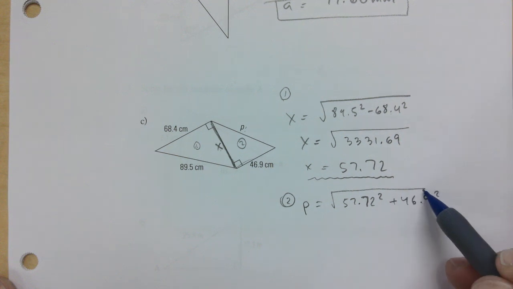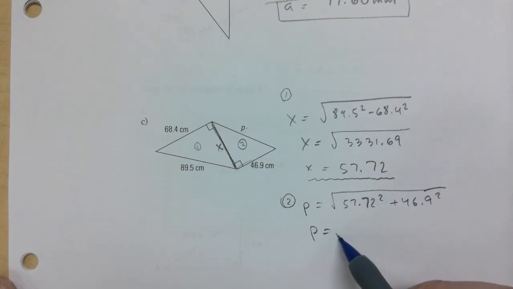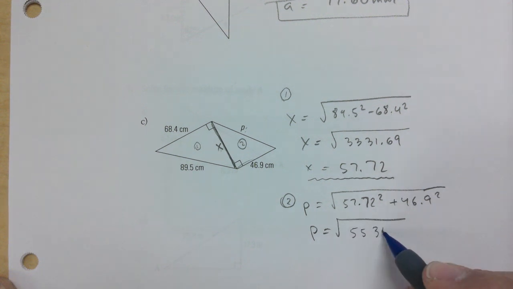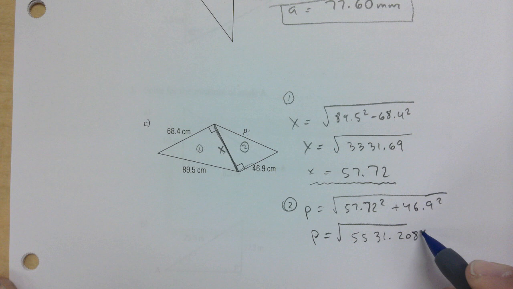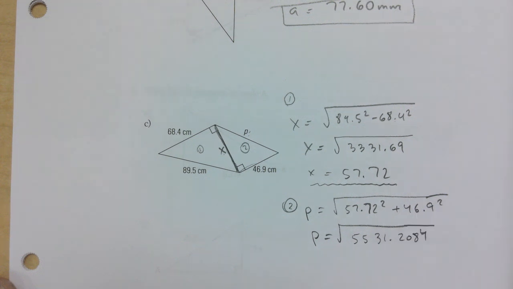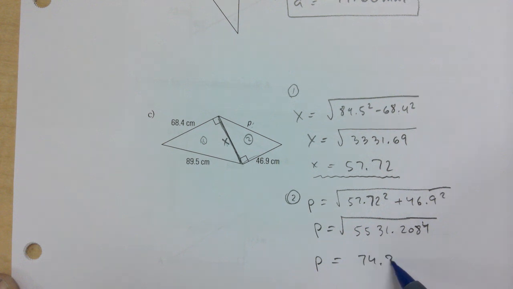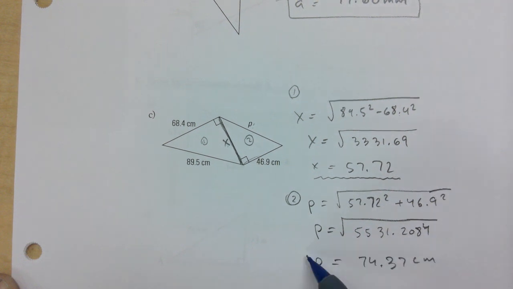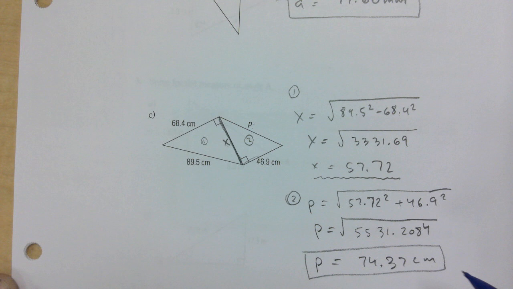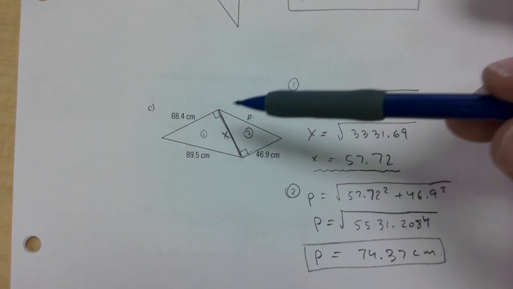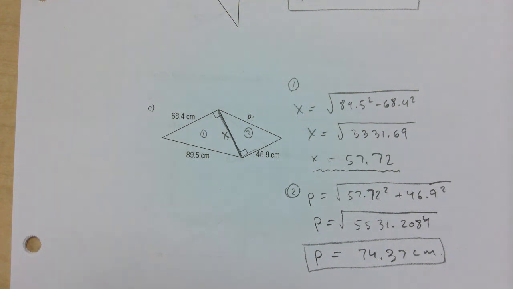P is square root of 5531.2084. Just write them all down, okay? 74.37 centimeters. That's what they're after. That's their final answer. So always start with the triangle you know most of and then move over to the second one. So go ahead and write that down.